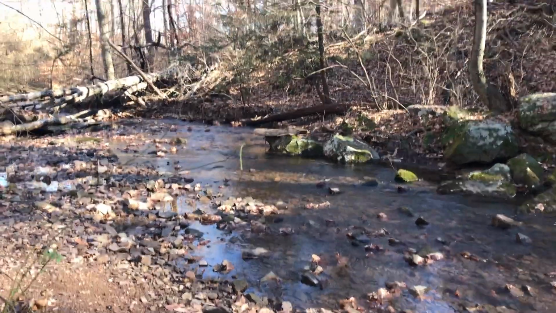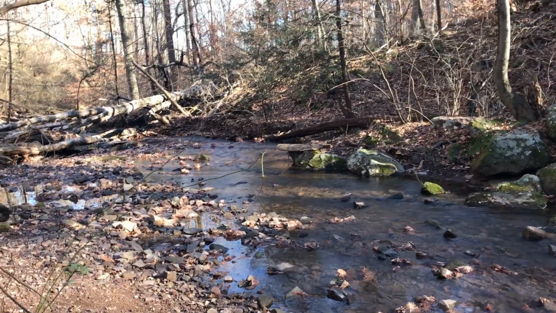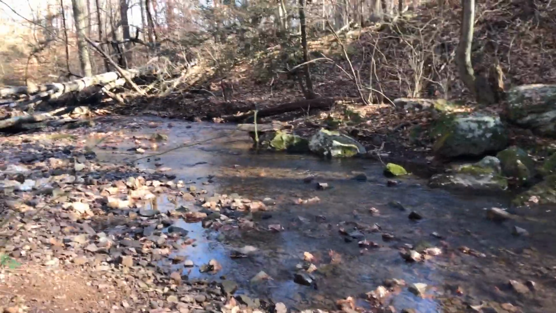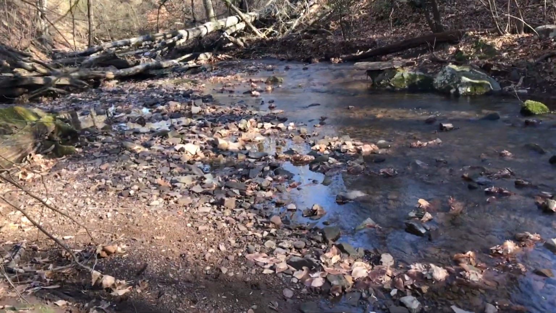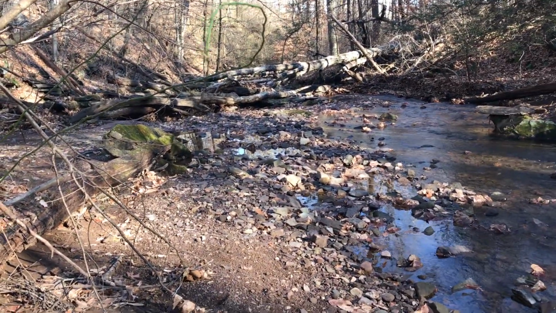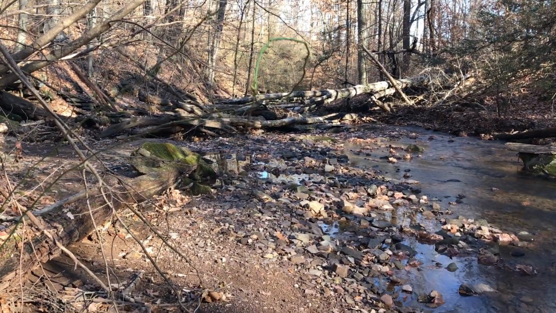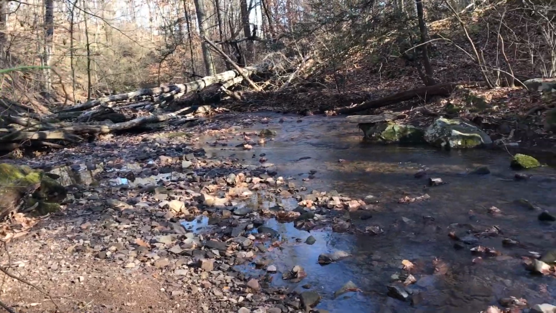So we talked about the lichens. What these minerals and nutrients that reach this creek do is they also support life for plants, moss, and a host of organisms like insect larvae, crayfish, and many other macroinvertebrates.